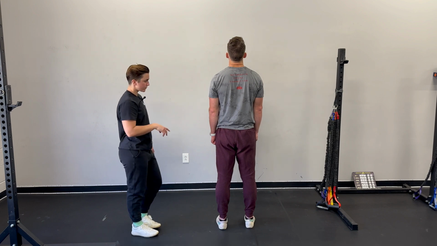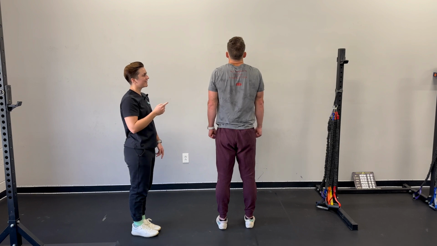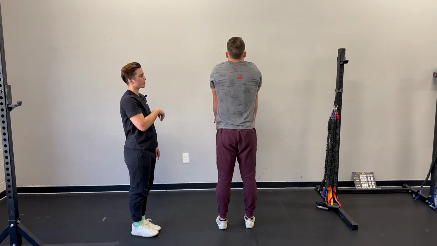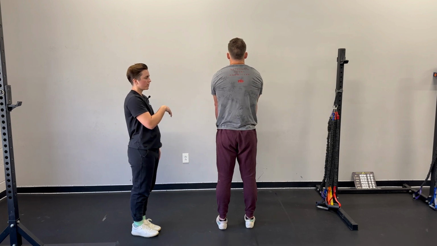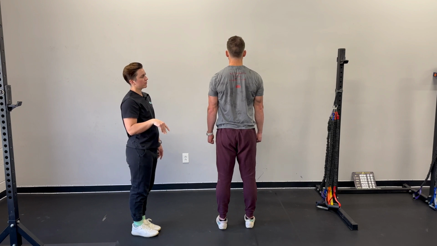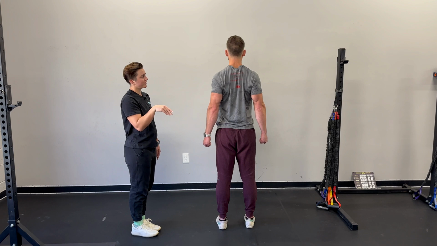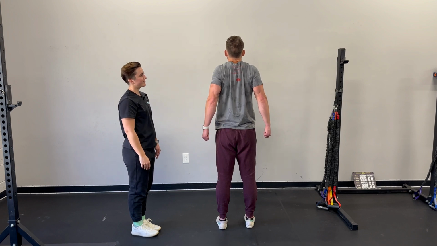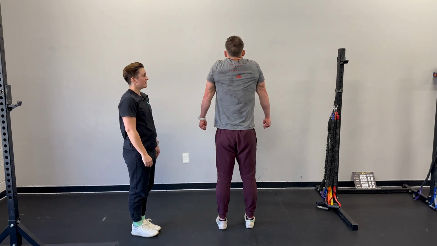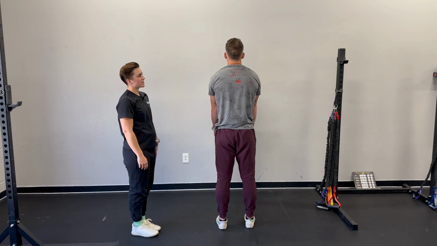All right, so now you're going to start with elevation again, and then protraction. Good. And then depression and protraction, so down and forward. Good. And then down and back. Good. And then up and back. Take your time, take your time. Good. And then up and forward. Good. And then forward and down. And then you can relax.